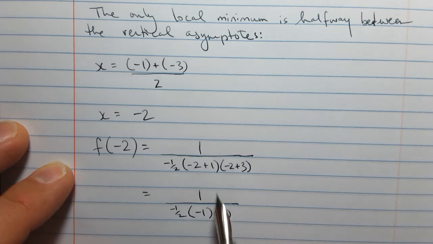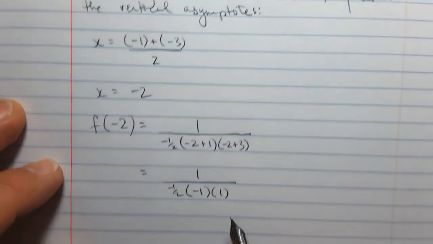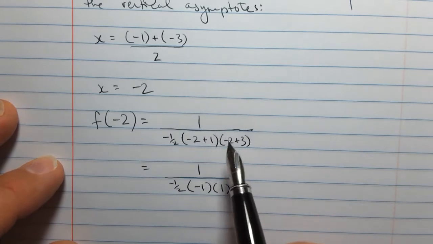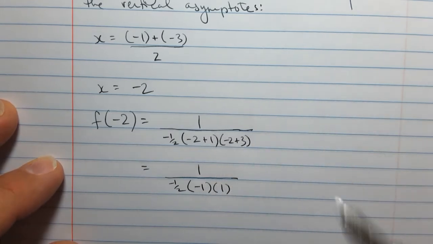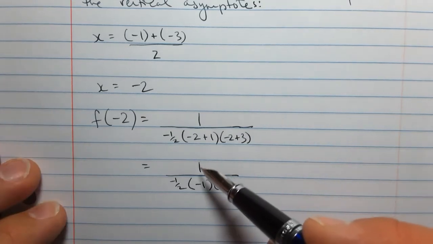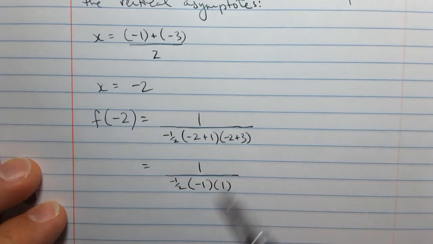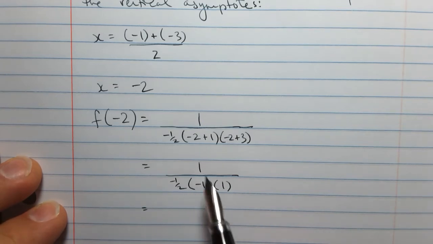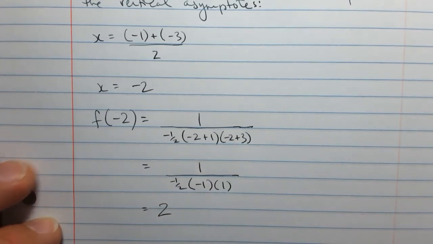You should always see that nice pattern when you're finding this halfway point between two zeros on the denominator, or two vertical asymptotes in this context. Looks like we're going to have a positive number, right? Two negative values down here, and that's a half times 1 times 1. That's 1/2 on the bottom. 1 divided by a half is just 2, and that's a positive 2.